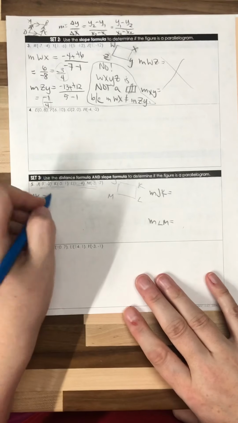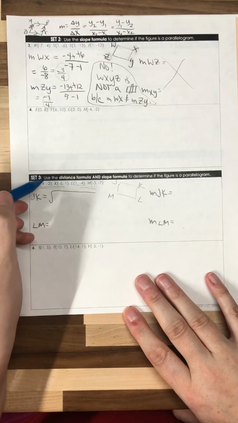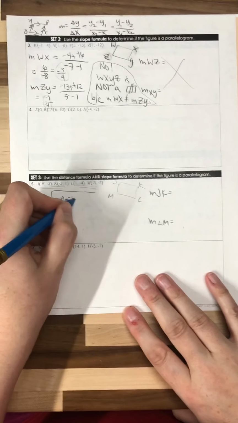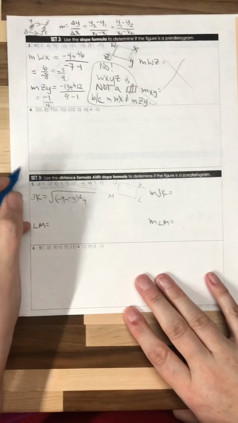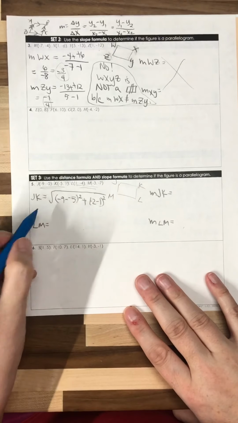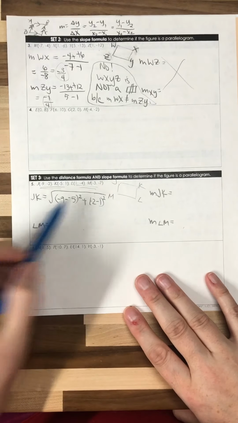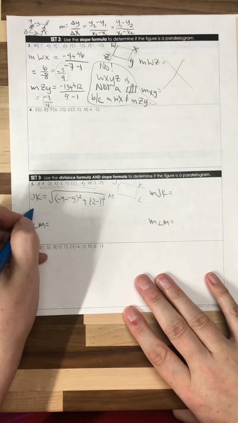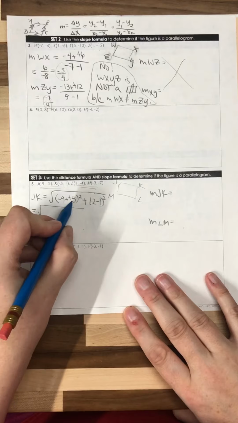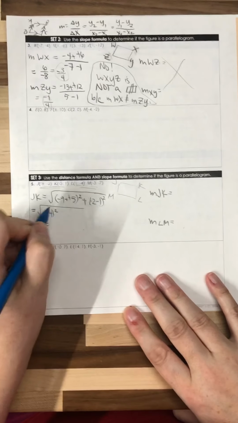Okay. So let's do the distance formula. So I'm going to do -9 minus -5 squared plus -2 minus 1 squared. By the way, if these aren't equal, it's not a parallelogram. So we get the square root. So -9 plus 5, -4 squared.